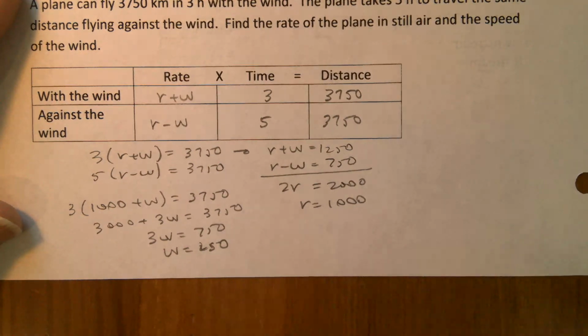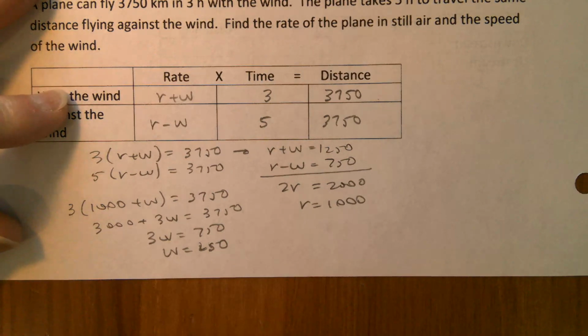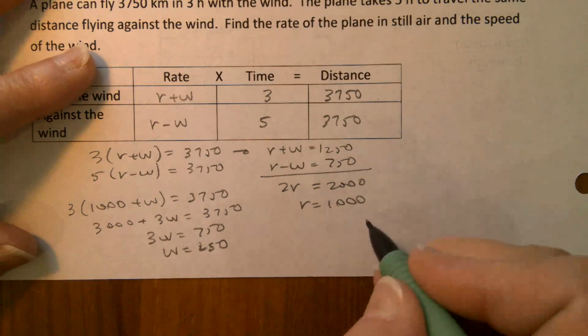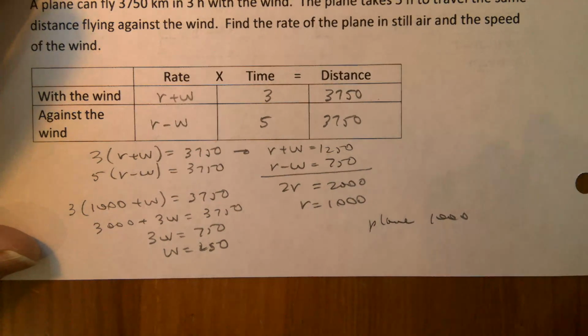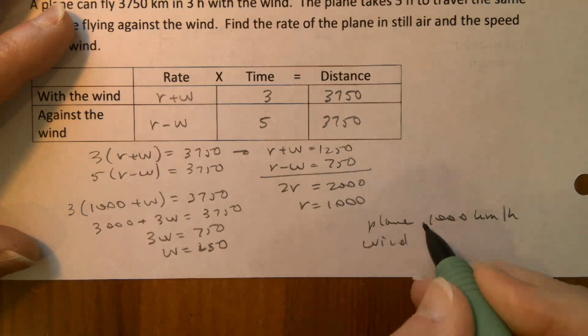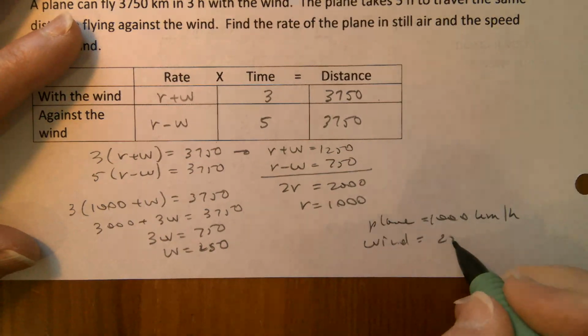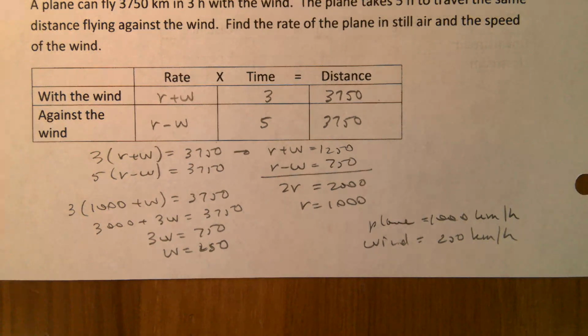If we add these two together, I get 1,250, and if I multiply that times 3, it gives me 3,750. If I take 1,000 and subtract 250, it gives me 750, times 5 is 3,750. So the plane is 1,000 kilometers per hour, and the wind is 250 kilometers per hour. Okay, which makes sense. If you're a couple miles up, the wind is pretty strong.